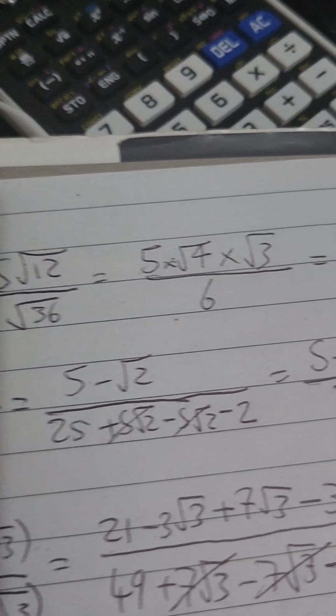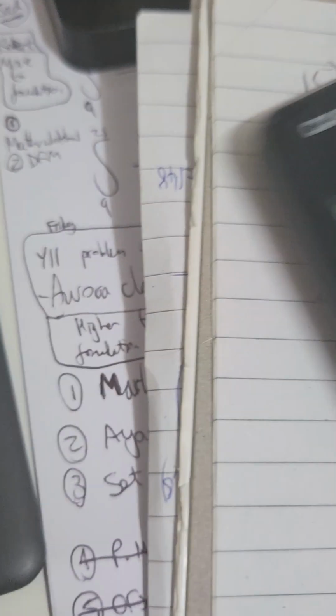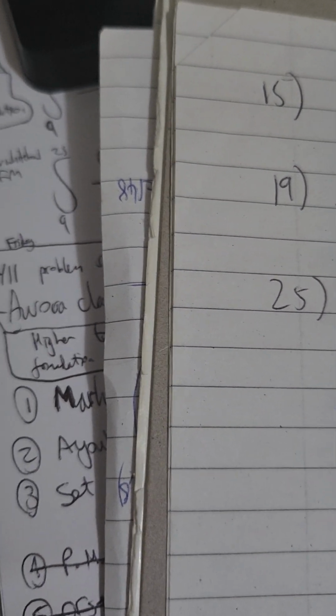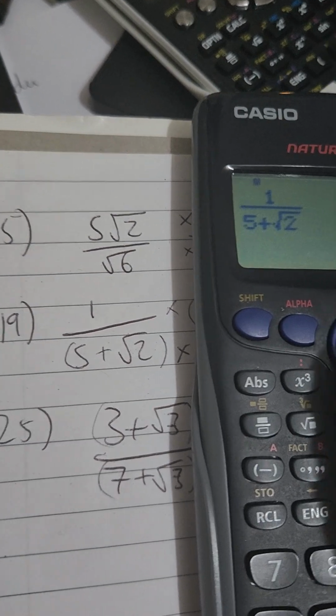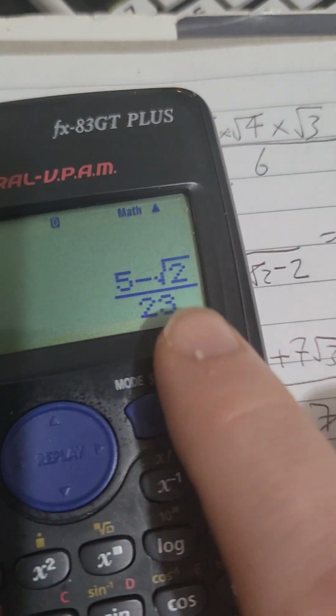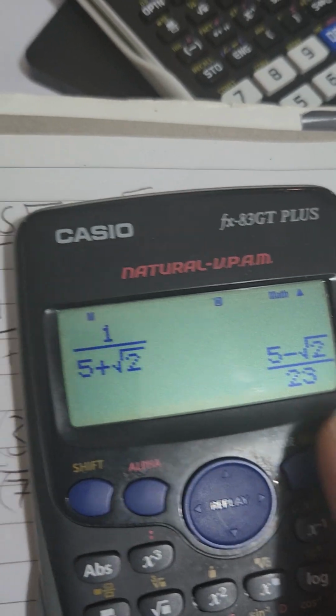So it's important you remember the method, but you can see exactly where it comes from. And that allows you then to check all the other answers. So it's pressing that fraction button, 1 over 5 plus root 2, press equals, and it does it for you. So you can see exactly what's occurred, and you can see that your answer is correct.